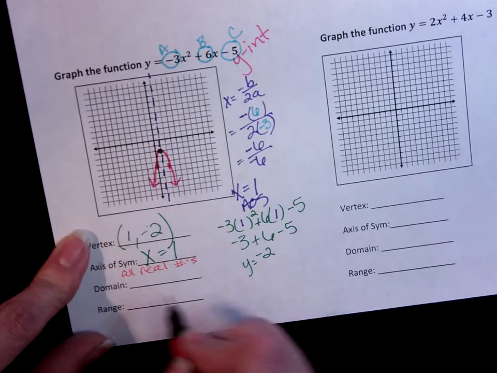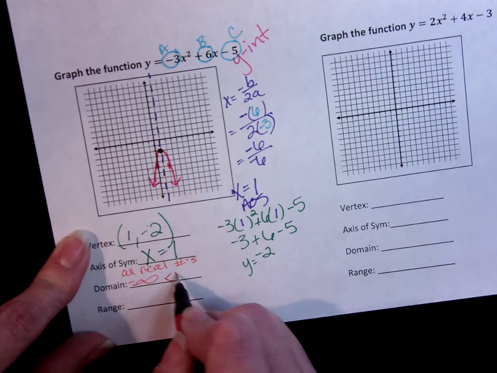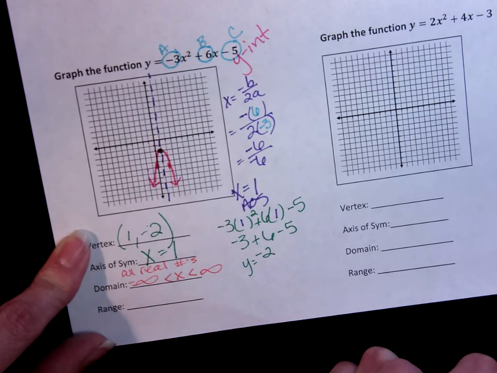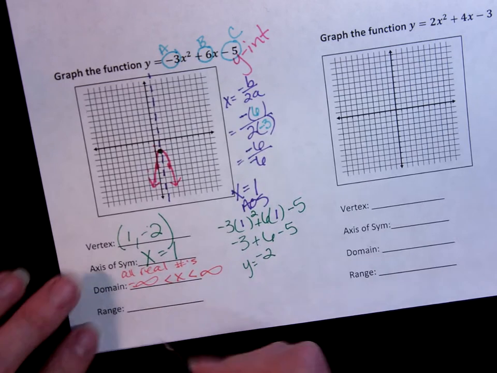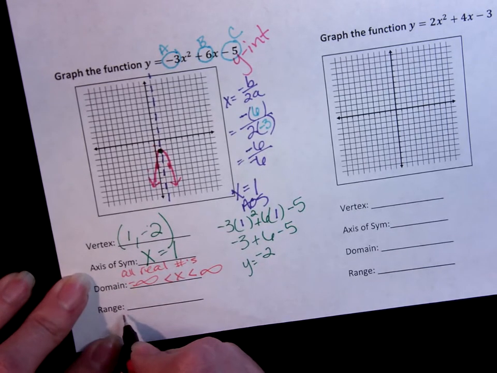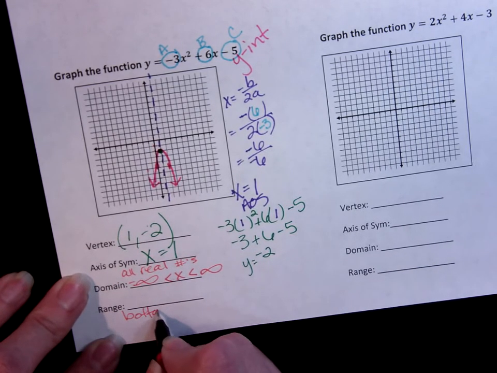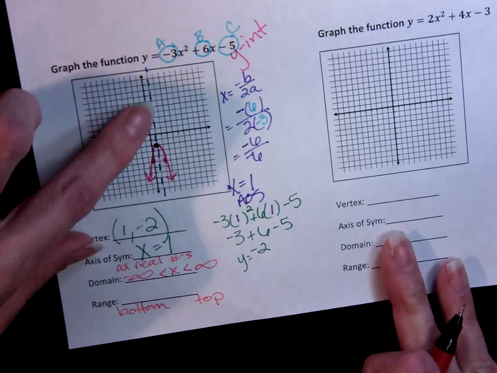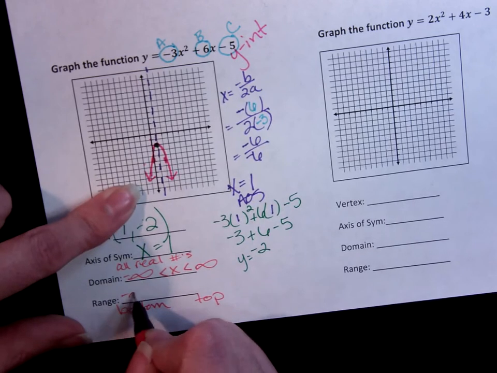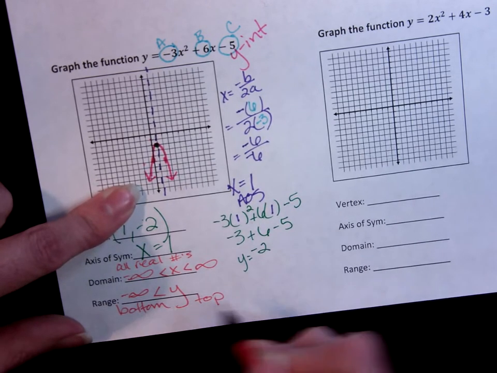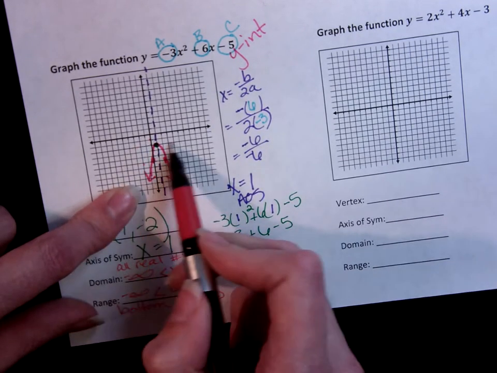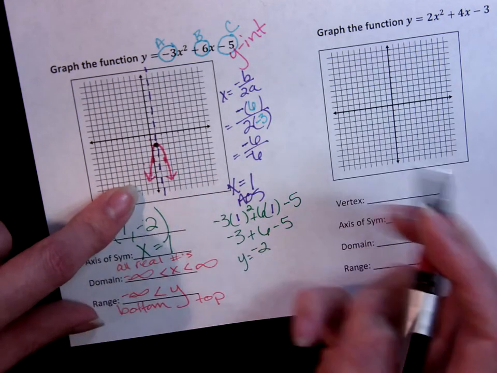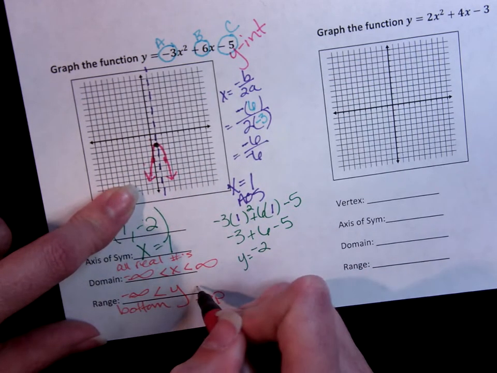Or we can write negative infinity, less than x, less than positive infinity. And the range, we're always thinking from the bottom to the top. So if I look at the bottom of this function, it's at negative infinity. And the top of it, the highest point, the maximum of this graph, is at negative 2.